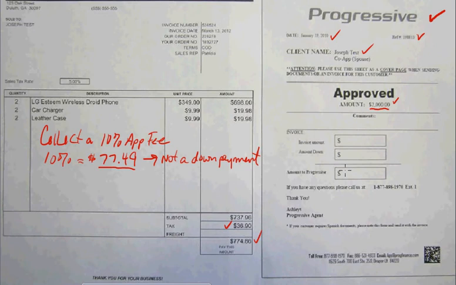So we're going to write the entire amount of the invoice in the bottom box, $774.86. And also, we want to completely disregard these 2 top boxes. They have no relevance to this program, and we are working on modifying this approval form so that the 2 top boxes are completely off the approval form and that there's only 1 box that you'll need to fill out.